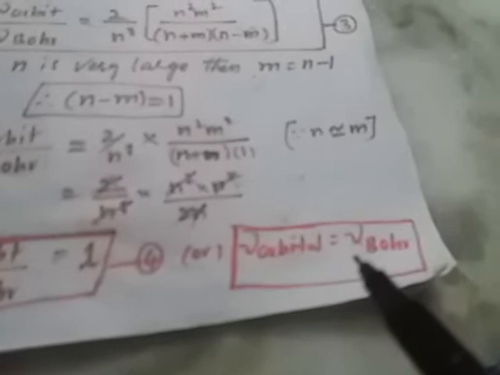This expression indicates that the orbital frequency of an electron in electromagnetic theory is equal to the Bohr frequency of the electron in Bohr's atomic model. So the quantum theory and the classical theory both explain the frequencies of orbital and Bohr's atomic model.